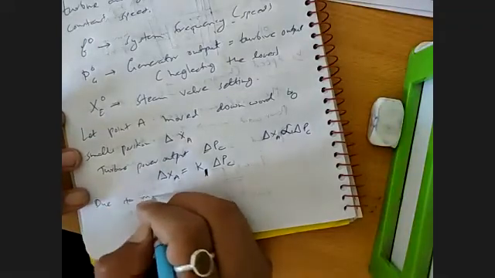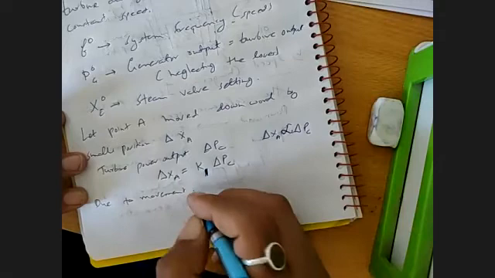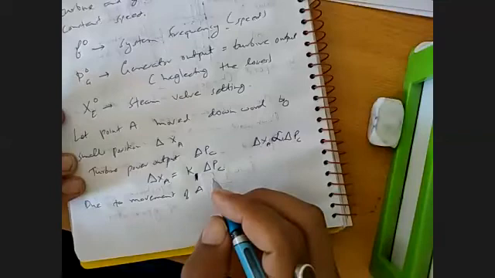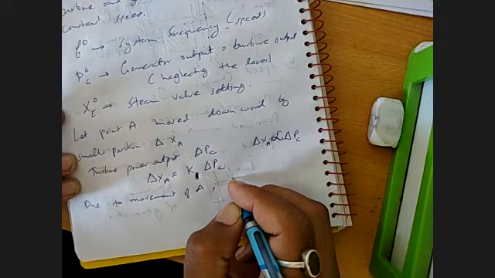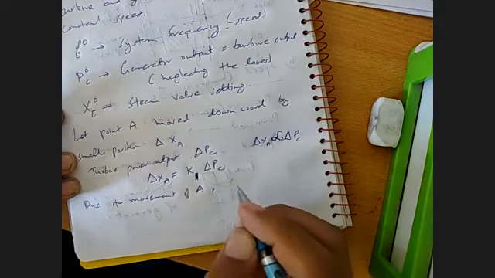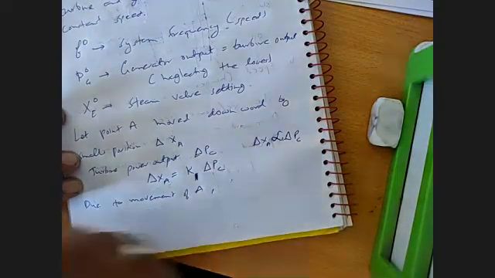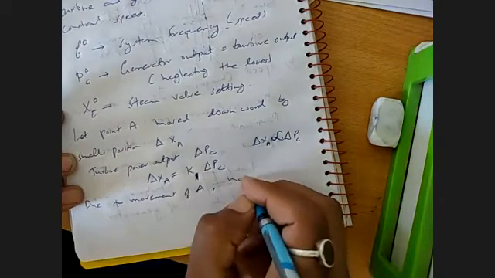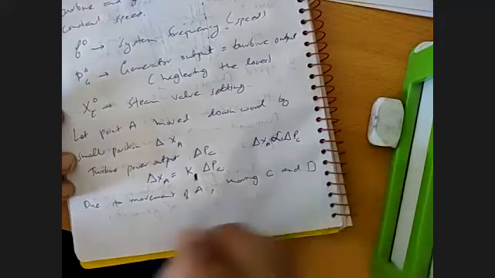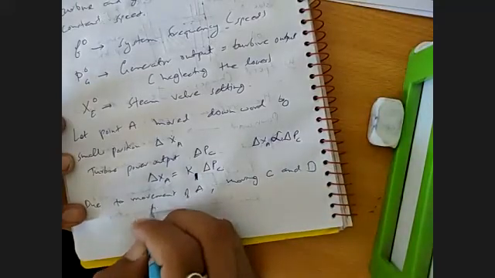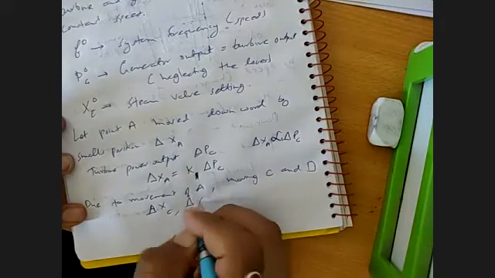Now, due to movement of A, there will be movement in points C and D, and they are denoted by delta XC and delta XD.